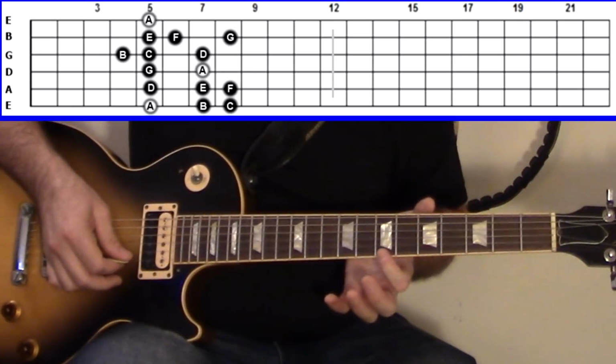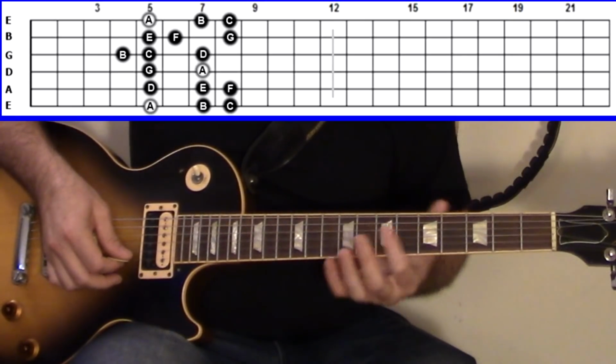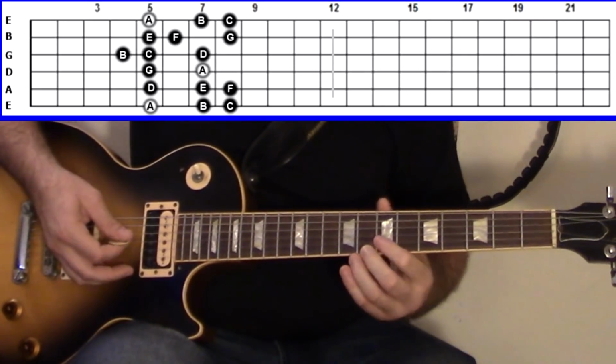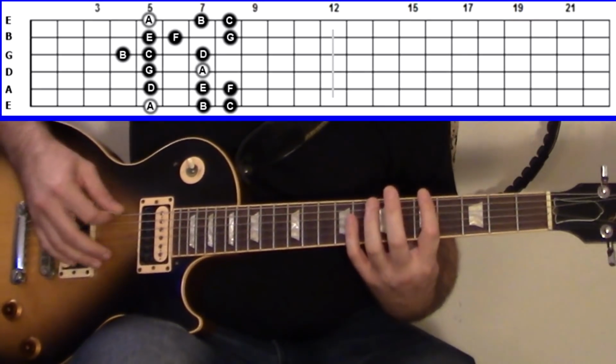And then I could play these 2 notes also because the high E string and the low E string are the same notes. So these 2 notes. So here's one pattern of those 7 notes.